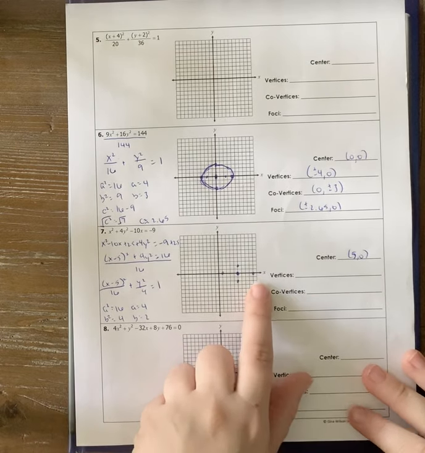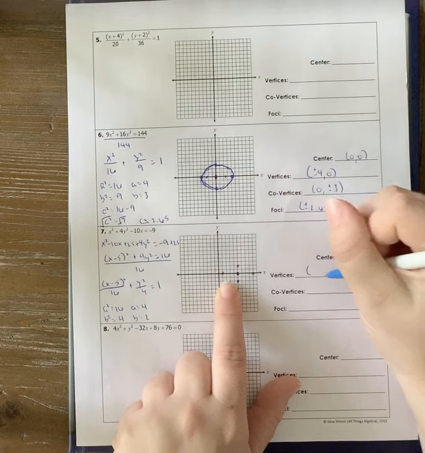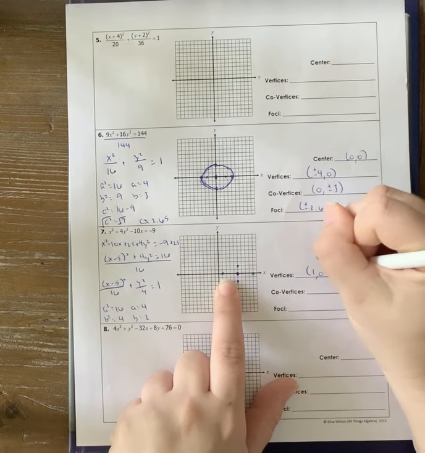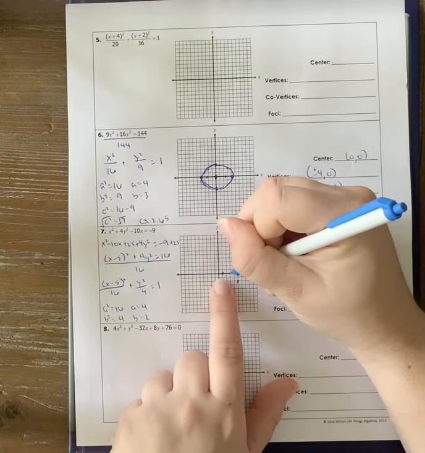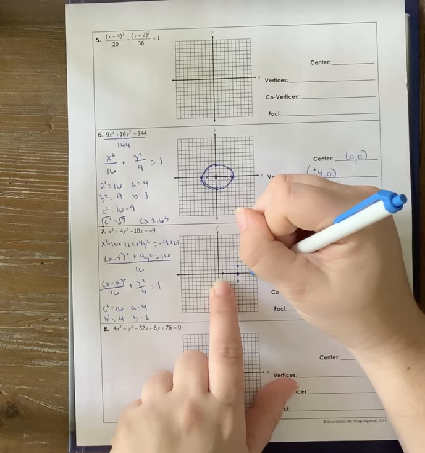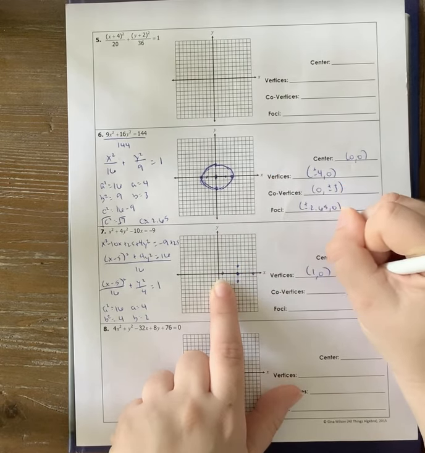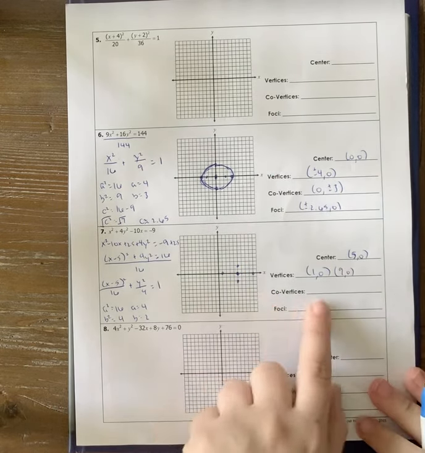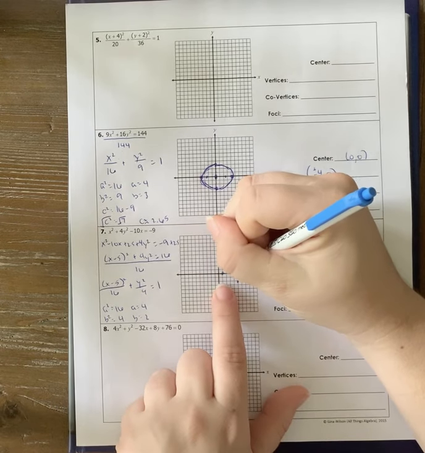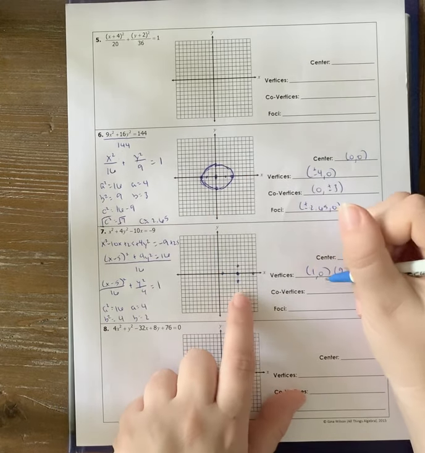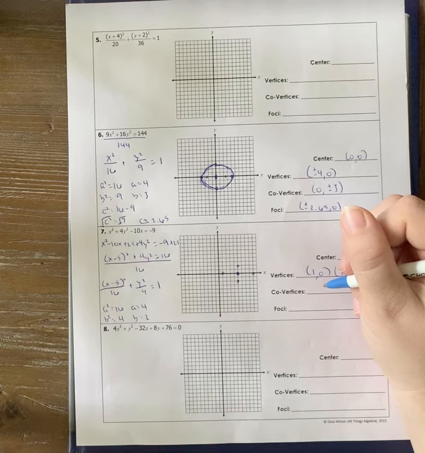Okay, so our vertices here are going to be 1, 0, and 9, 0. Our co-vertices are going to be 5, 2, and 5, negative 2.